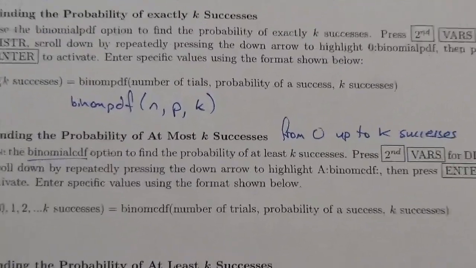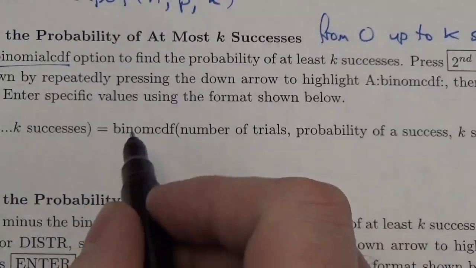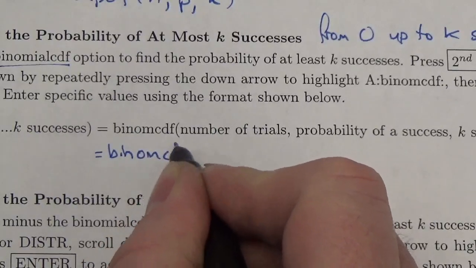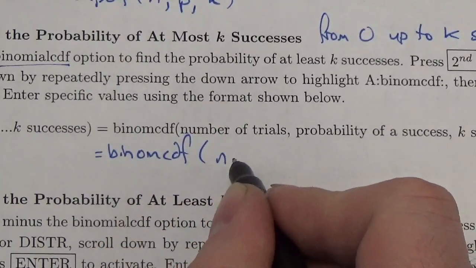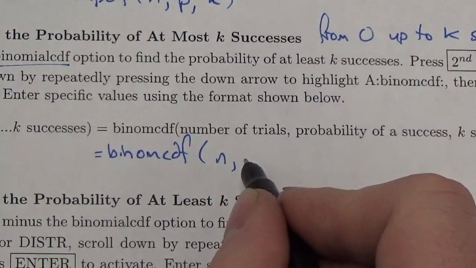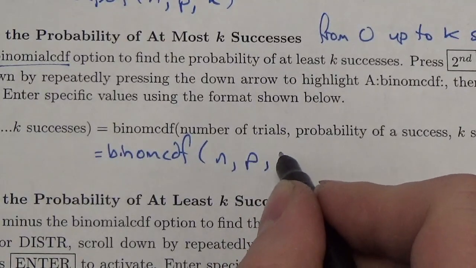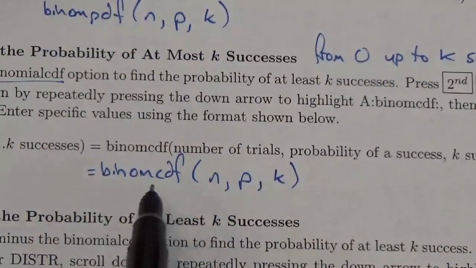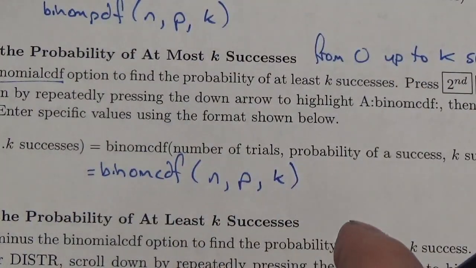So let's zero in on this here. So here's the syntax. It's the binomial CDF. It's the number of trials, n, the probability of success, p again. But now you just put K there. Now, the only difference between this and what we just did up here is that this is CDF, not PDF.